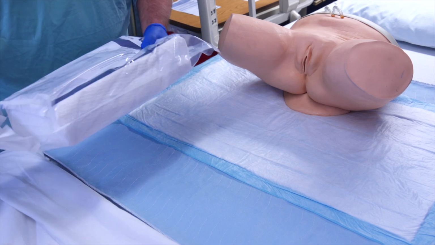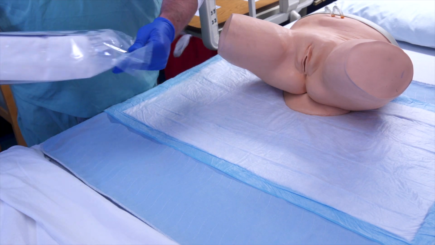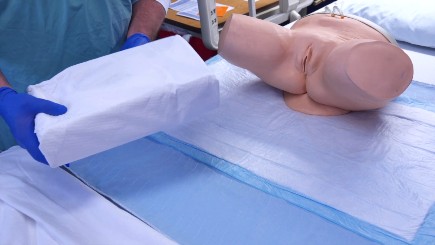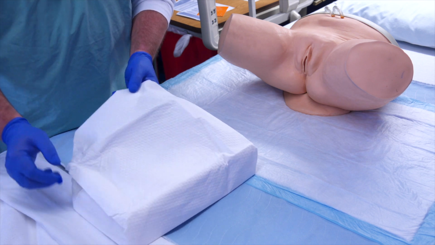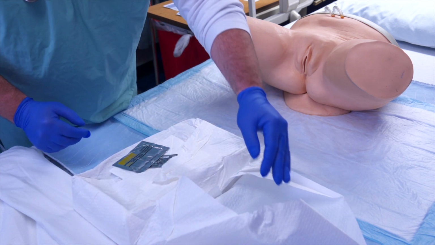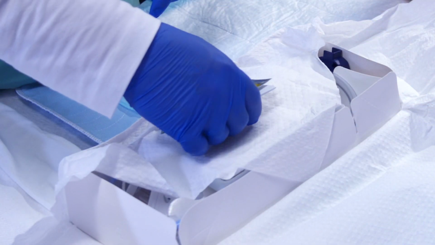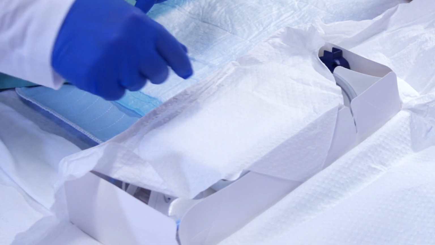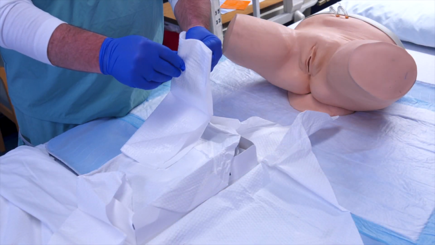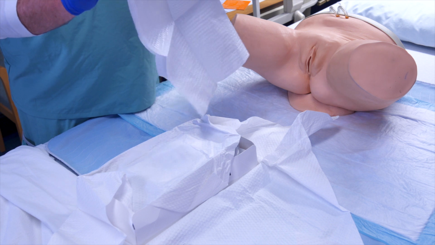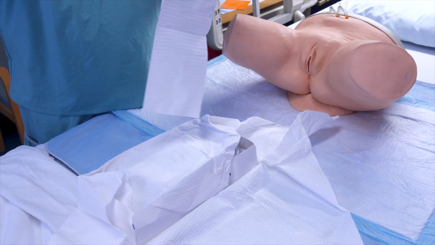Open the plastic wrap and remove the Foley kit. Place the tray between the patient's lower extremities. Open the outer CSR wrap away from you so that you're not leaning over the sterile field. Remove the Castile soap and hand sanitizer and set them aside. Open the inner layer and remove the top drape, holding the back corners, and slide it under the patient's perineal and hip area.